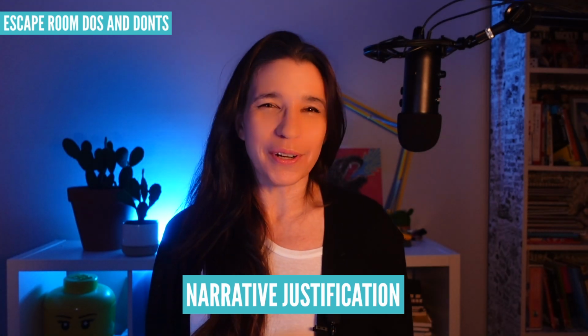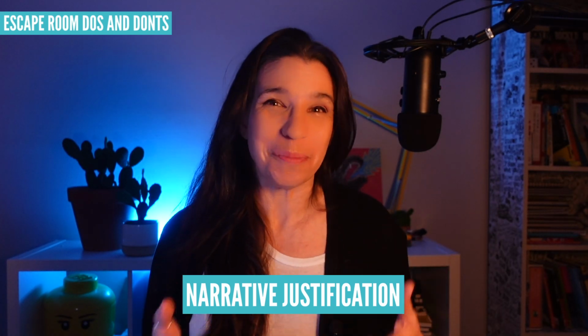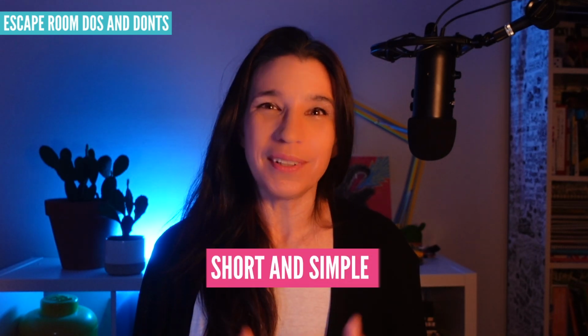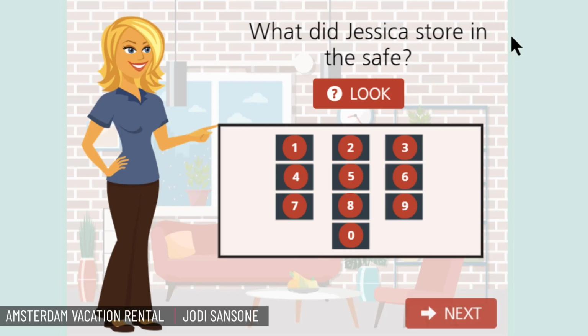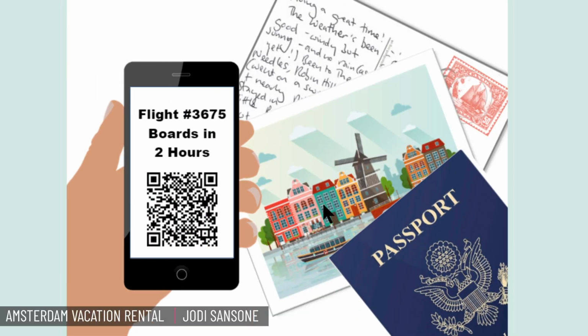Another common feature of escape rooms is that they usually have some sort of narrative justification. This is a simple story to explain why you're even in this room having to find all these keys. But we want to get the learner active immediately, so when you're explaining this ultimate goal, it's important to keep it short and simple, like in this example. Here, the reason why you have to open the safe is because your passport's in it and you have to catch a plane. That's instantly understandable, and away we go.